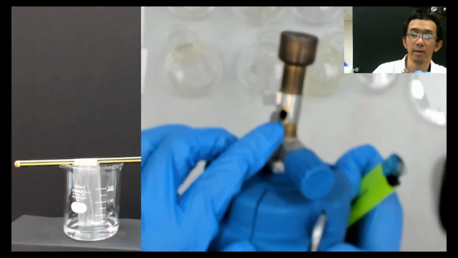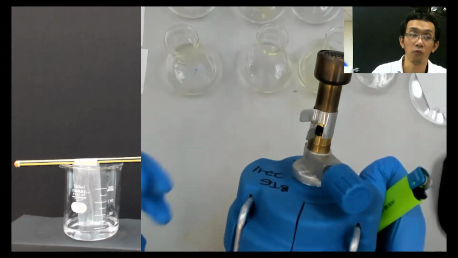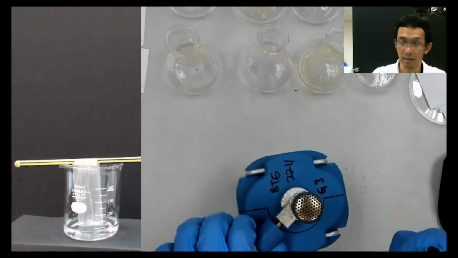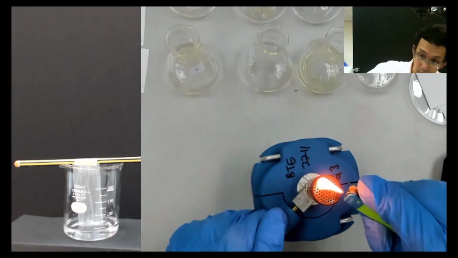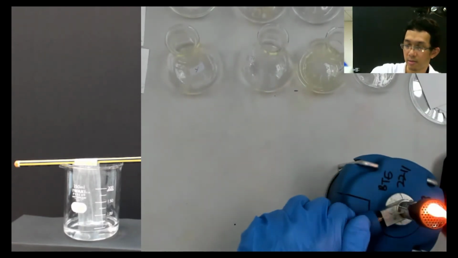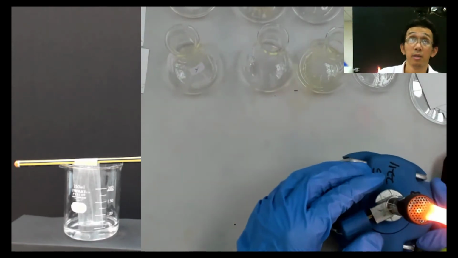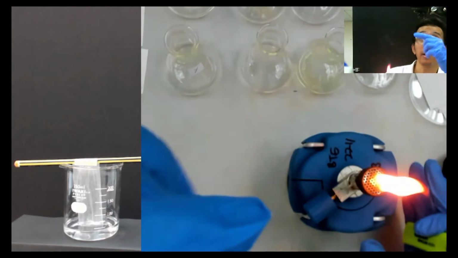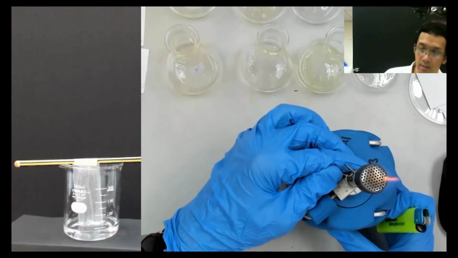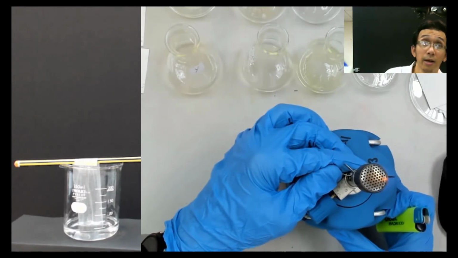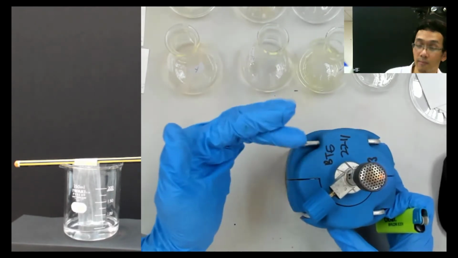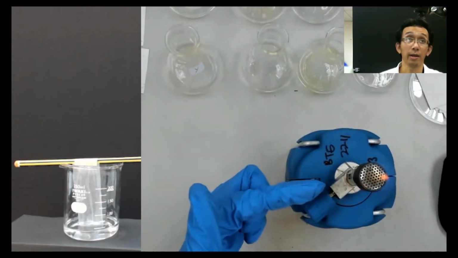I will let the air come in because we want the blue flame. When air is enough, then the combustion is complete. I need to go a little bit to the side. Okay, there is fire there. I hope you can see. We want a blue flame, so in order to get a blue flame, you give a lot of air there on the side.